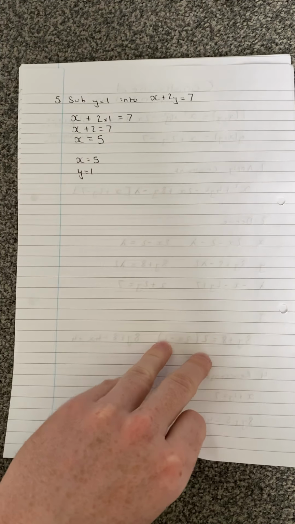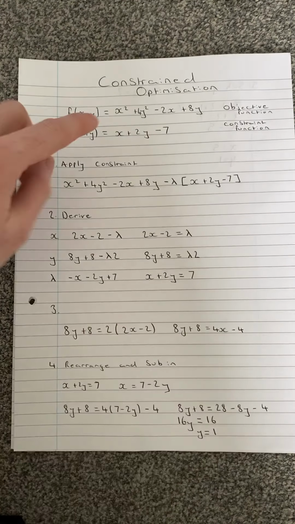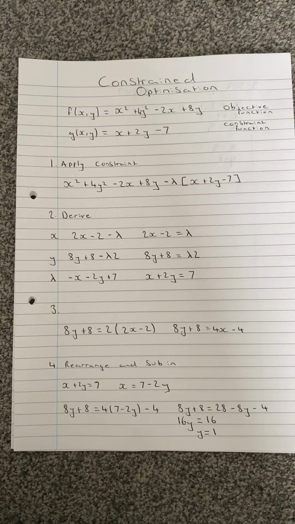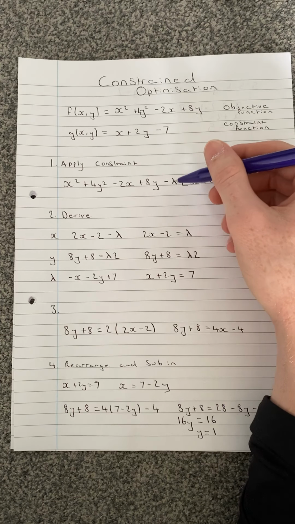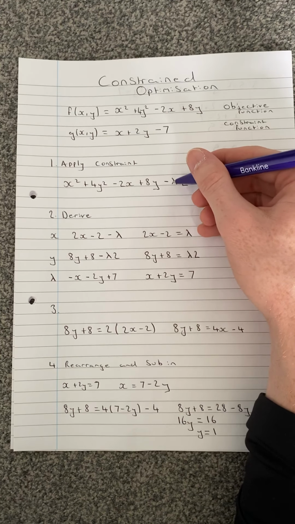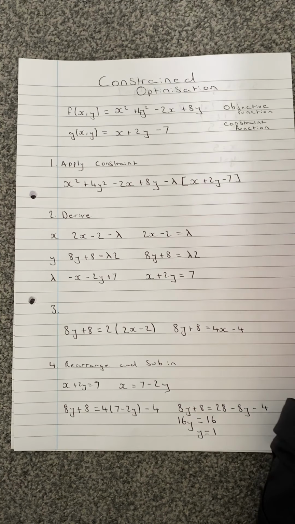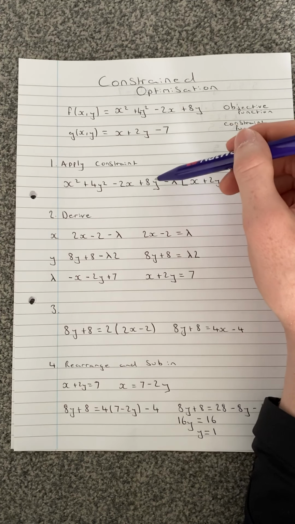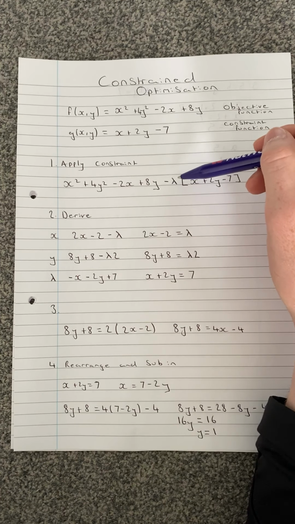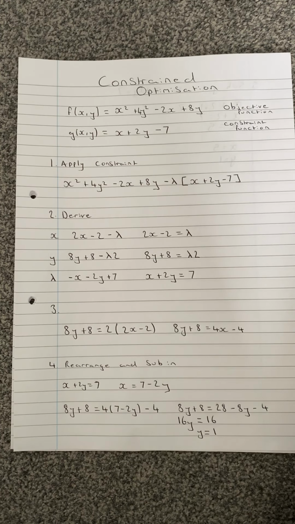So if we just recap what we did there. We had our objective function here, which was x squared plus 4y squared minus 2x plus 8y, and we had our constraint of x plus 2y minus 7. We apply our constraint to our objective function, and here we use the Lagrange multiplier, which we represent with the symbol lambda, and we always use a negative lambda. So x squared plus 4y squared minus 2x plus 8y minus lambda, open brackets, x plus 2y minus 7, close brackets. So we've set out our constrained optimization.